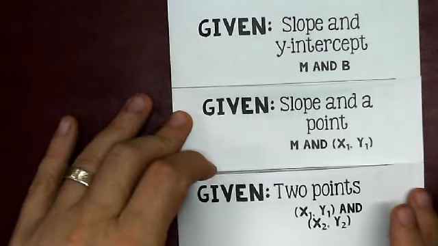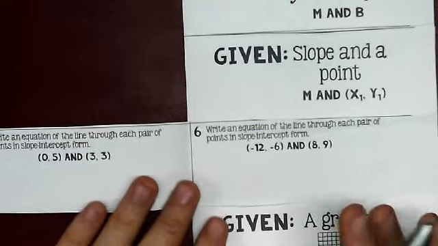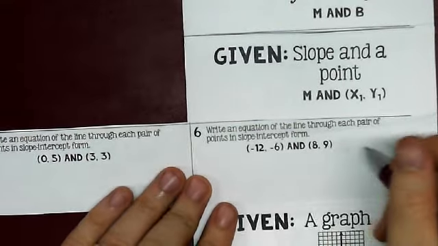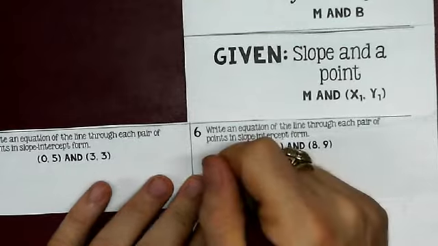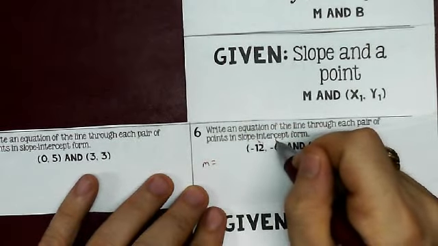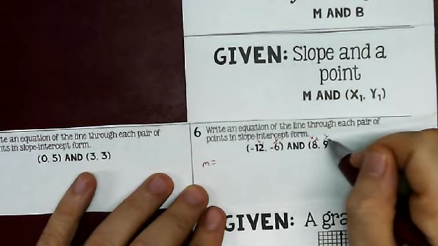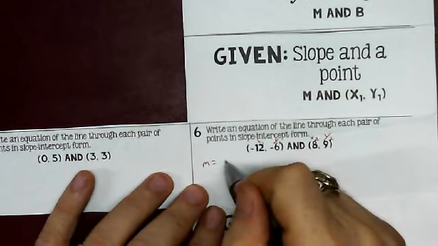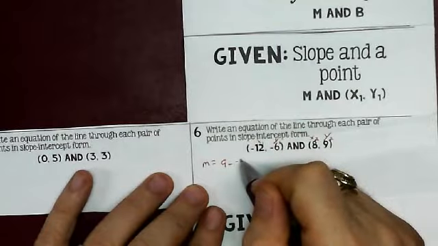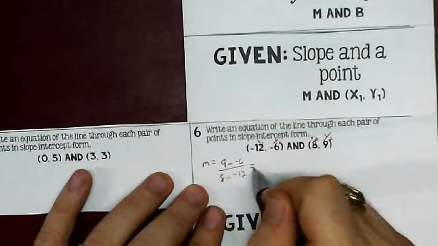Now, given 2 points, x1, y1, and x2, y2, if I am given 2 points, then I first need to figure out what my m value is. So to get m, we do 9 minus a negative 6 over 8 minus a negative 12.